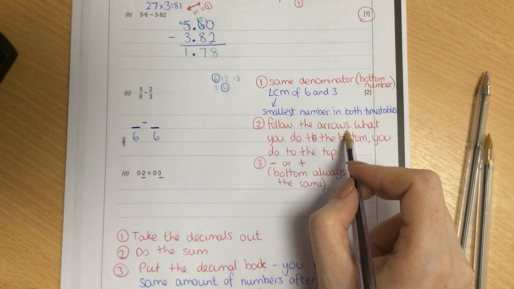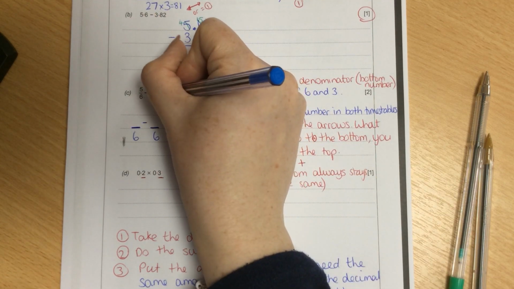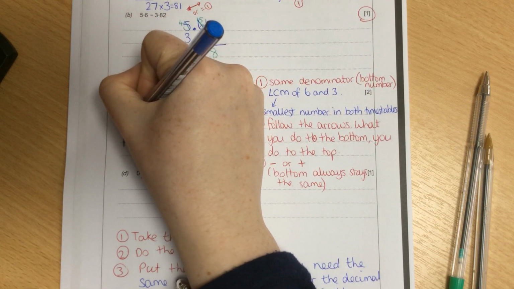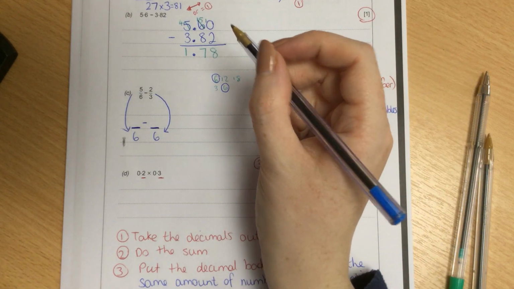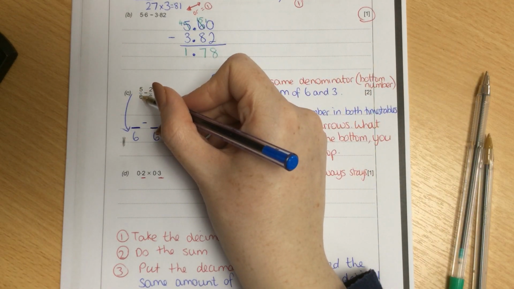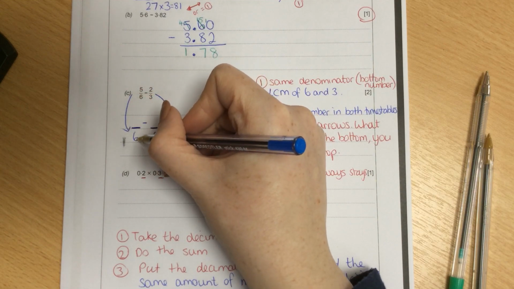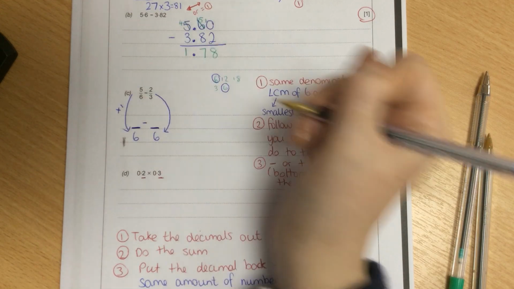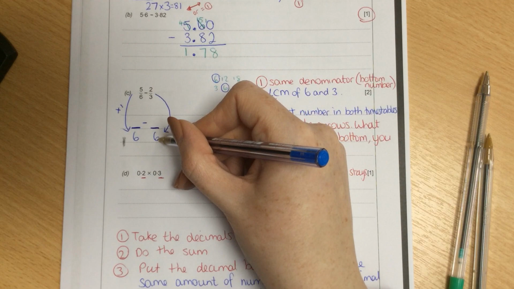So I've got to follow the arrows. What you do to the bottom, you do to the top. So I'm going to draw an arrow from this on the right hand side and an arrow from there on the left hand side. And then what you do to the bottom, you do to the top. So how did I get from this bottom number of 6 all the way to this bottom number of 6? What did I times it by? Times it by 1.